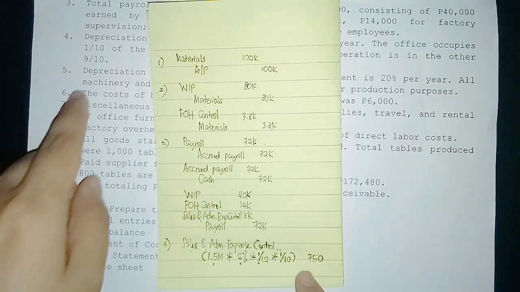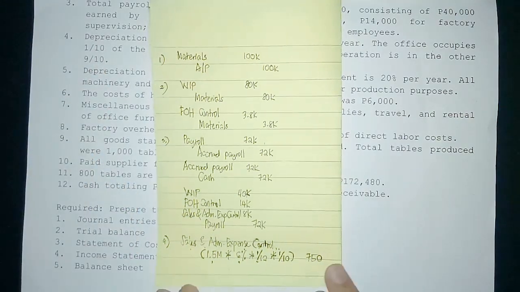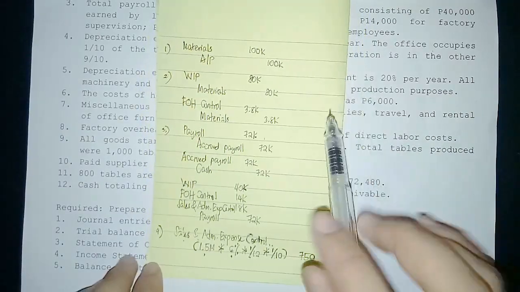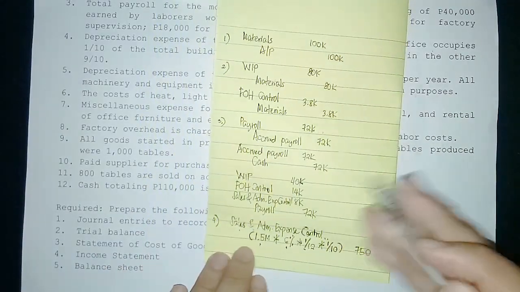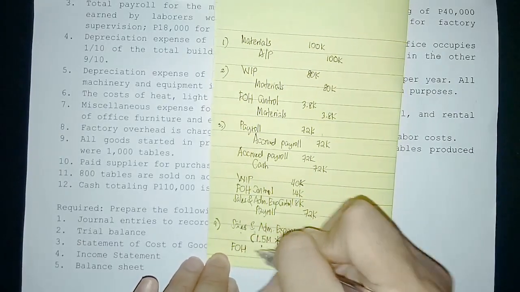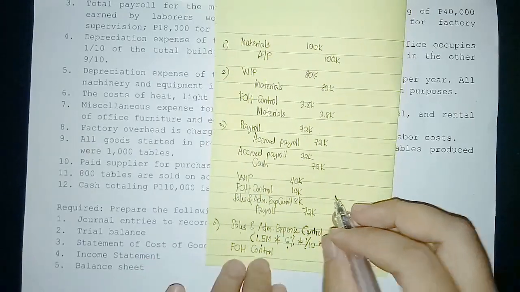Kung yung 1/10 ay sa sales and admin expense, yung 9/10 daw ay factory operation. Therefore, yung 9/10 na portion is para naman dun sa factory overhead control account.